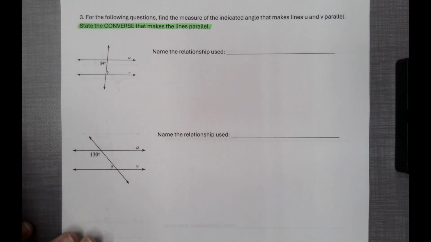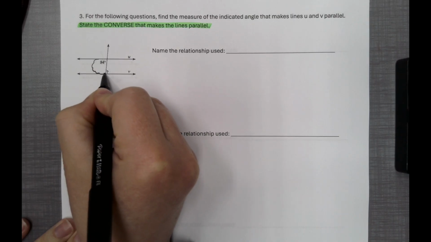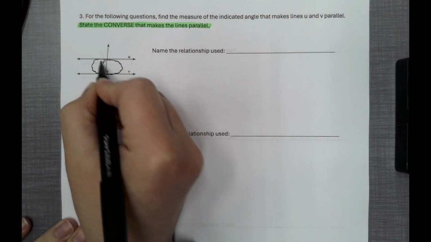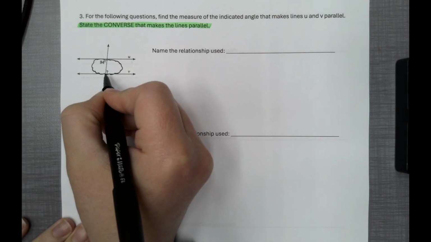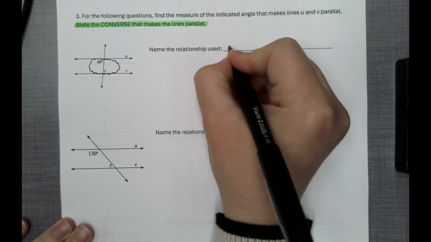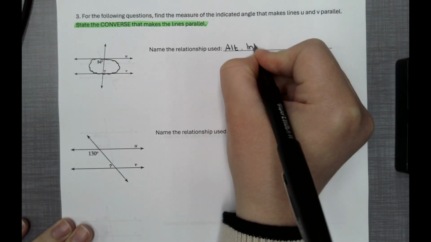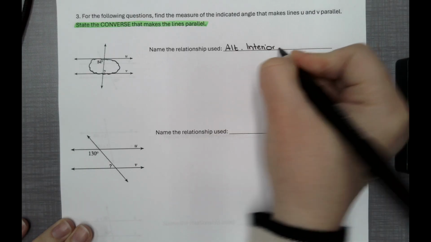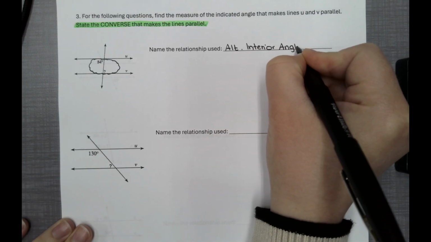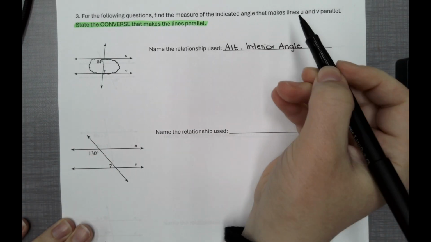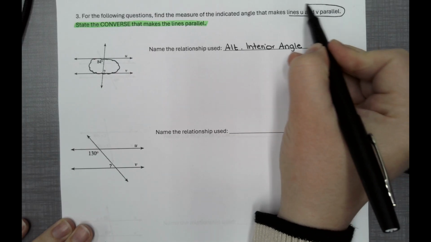So let's go ahead and take a look at what we have. Here's our inside thinking bubble. Notice that these angles are on opposite sides of the transversal. And they are both on the inside. So these are alternate interior angles, and we are trying to prove parallel lines.